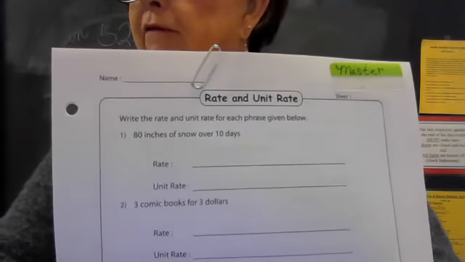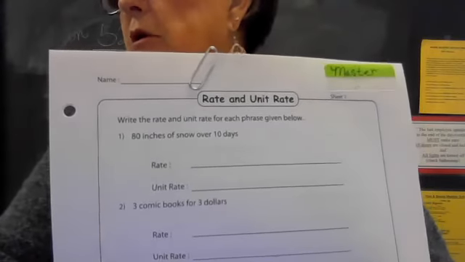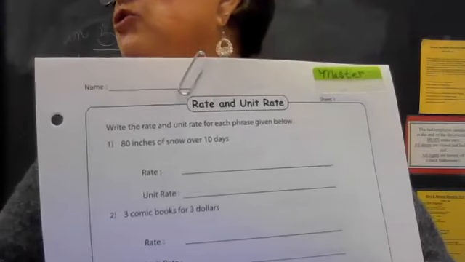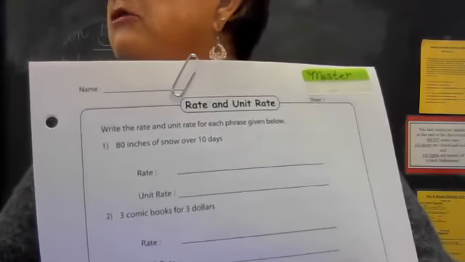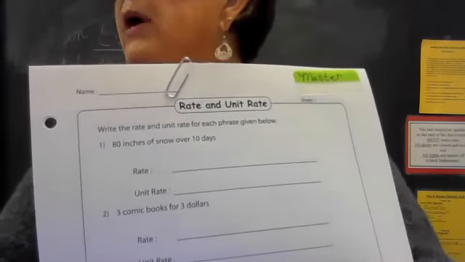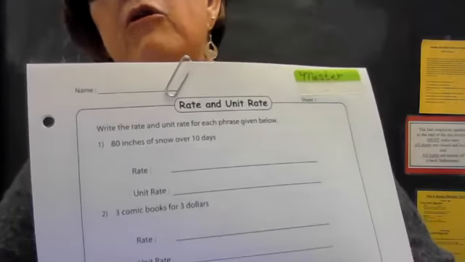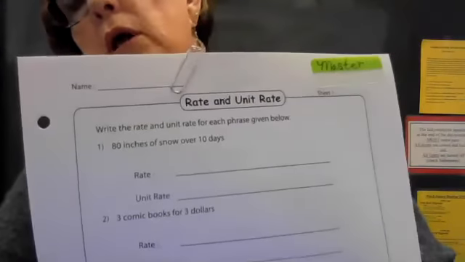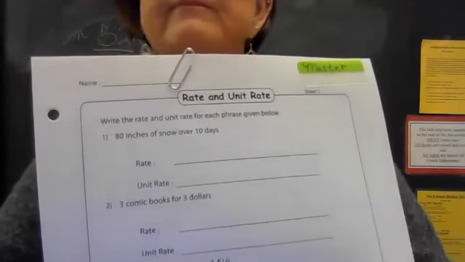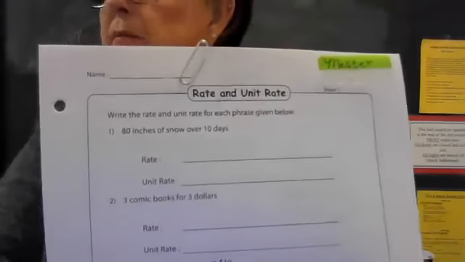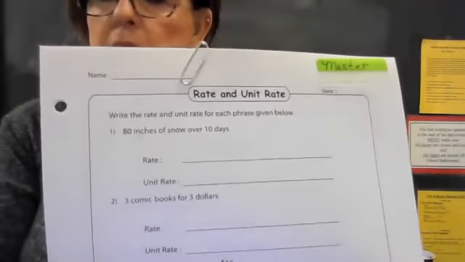They may tell you that 5 apples cost $3. So how much does 1 apple cost? If you're figuring the cost of one thing or the weight of one thing or how far you go in 1 hour, those are all called unit rates. Okay, everybody? Yes. Okay.